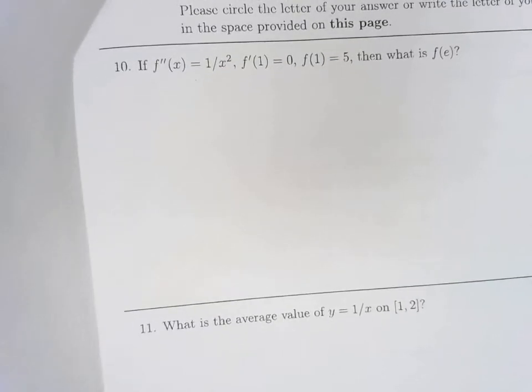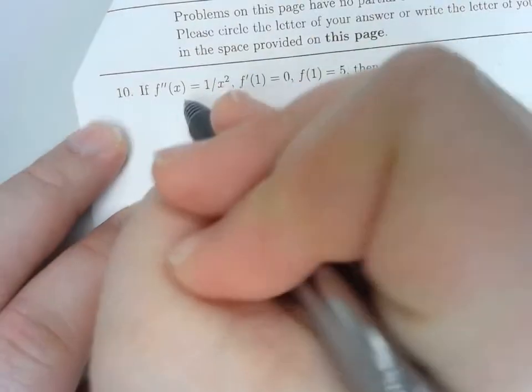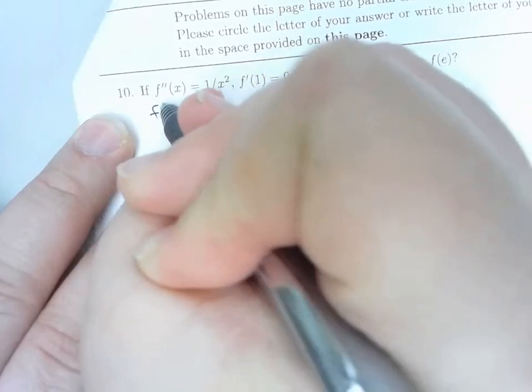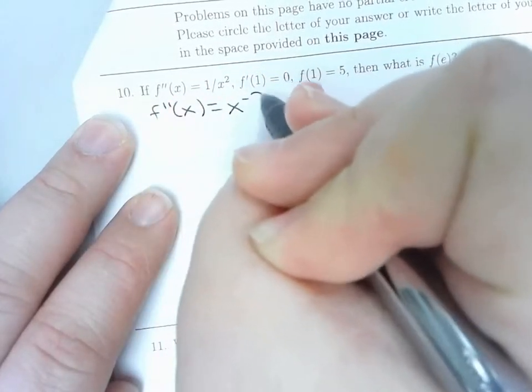Okay, 10, we've seen one like this before. F double prime of x is 1 over x squared. F prime of 1 is 0. F of 1 is 5. What is f of e? So we're going to have to work backwards. I give you f double prime, so I'm going to rewrite that as x to the negative second.